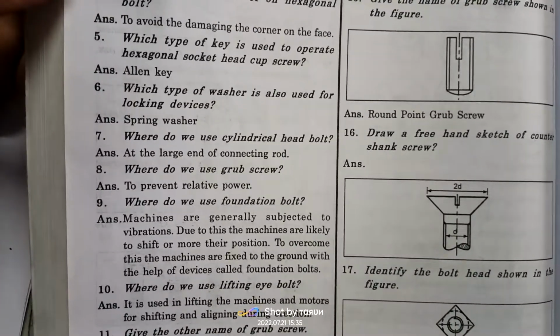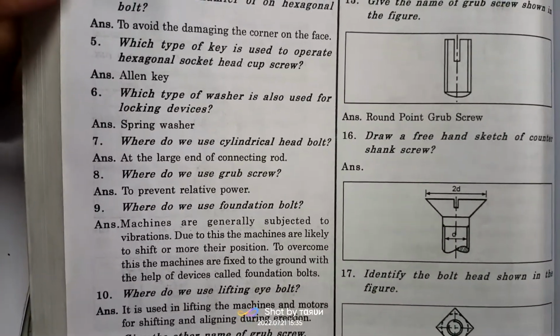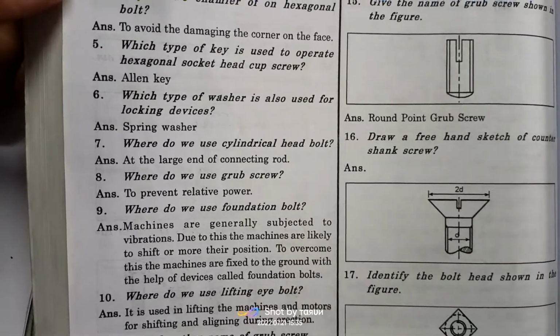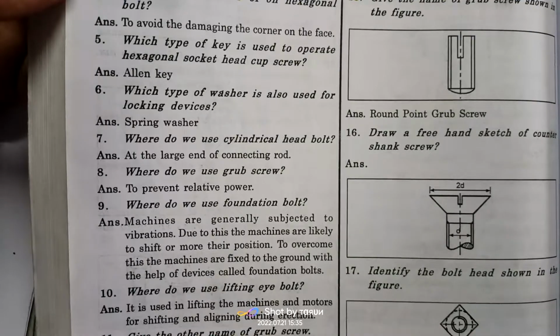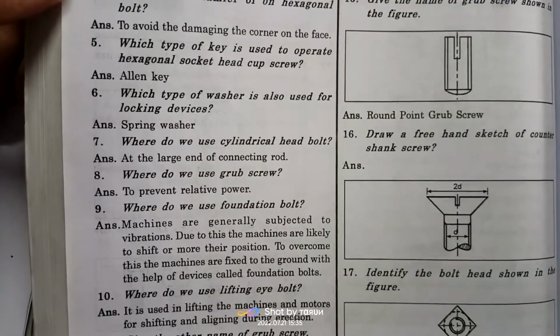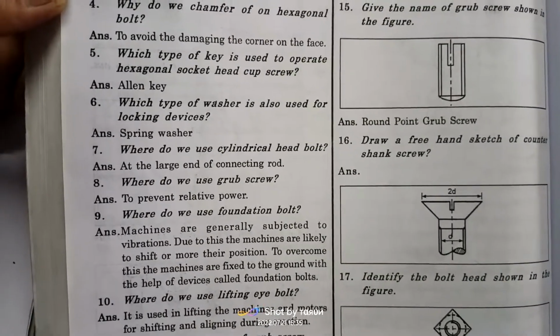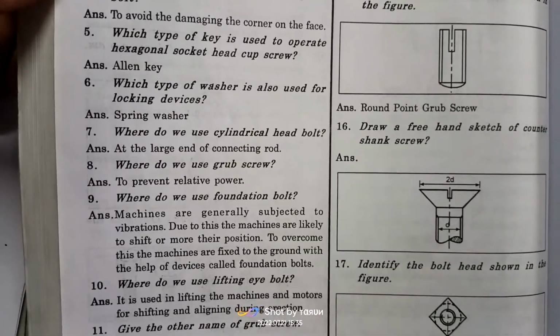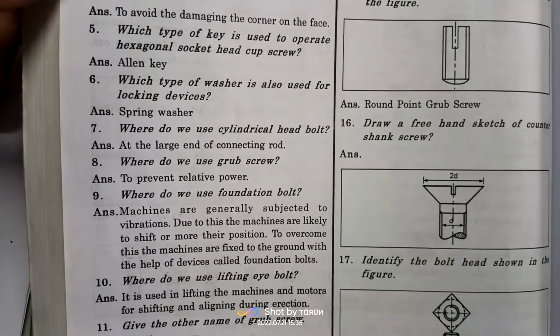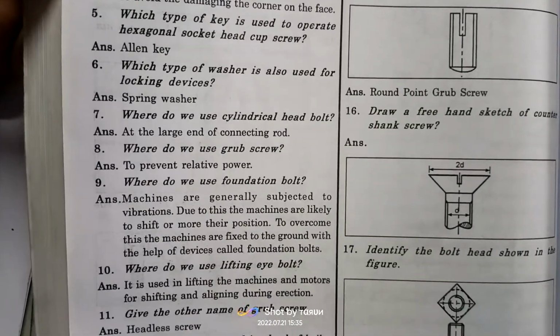Spring washer is used. Why do we use cylindrical head bolt? We use cylindrical head bolt at the large end of connecting rod. Question number 8. Where do we use grub screw? It is used to prevent relative motion. Question number 9. Where do we use foundation bolt?